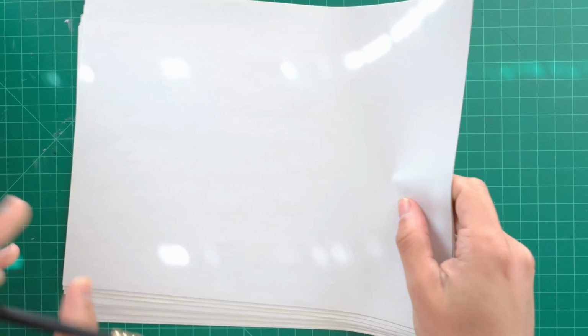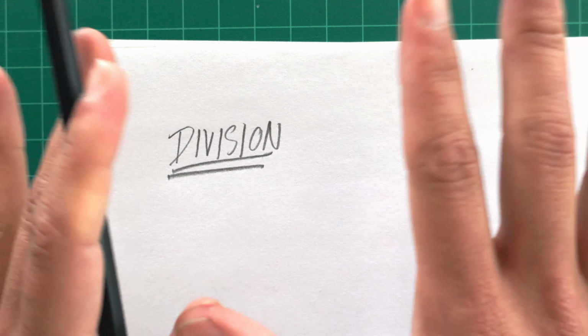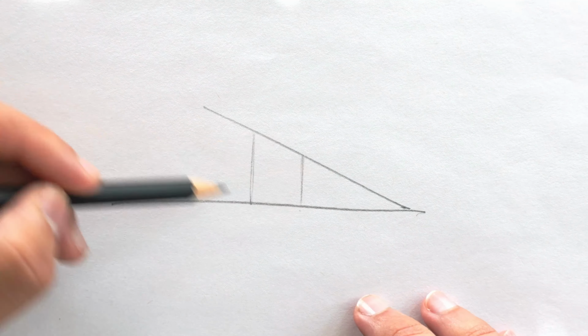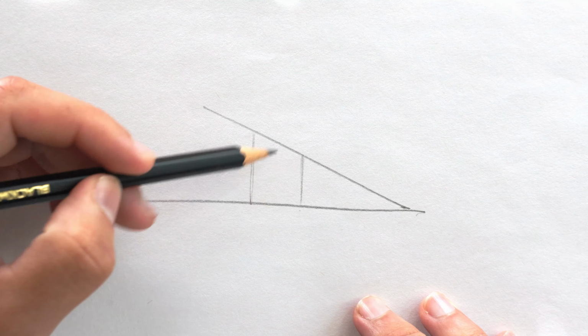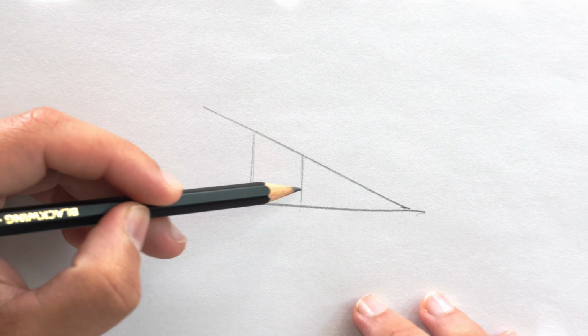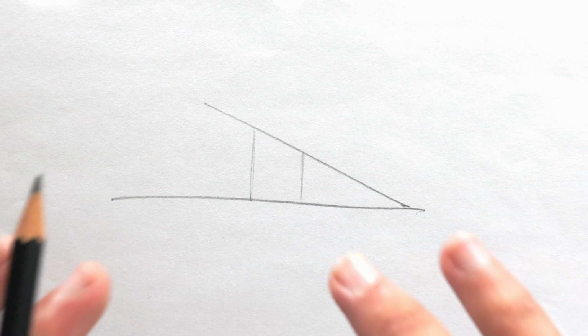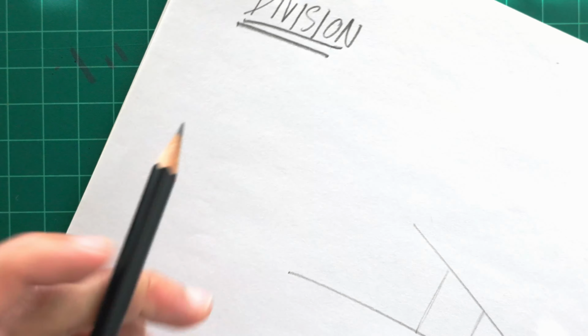Let me show you. First, let's talk about division. Let's say I have a rectangle and I would like to subdivide it into quarters, but the thing is actually in perspective, so it's actually kind of hard to find out where those lines should land. In order to understand this concept clearly, let's look at it first without perspective, in orthographic view.